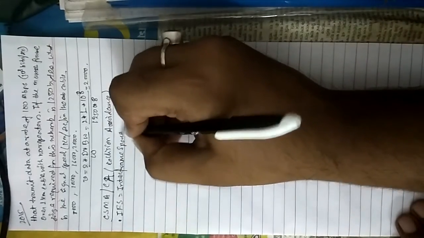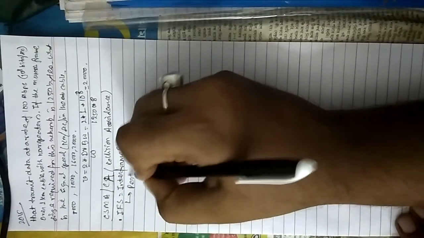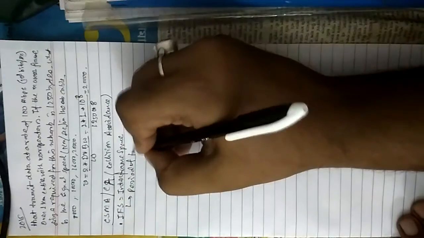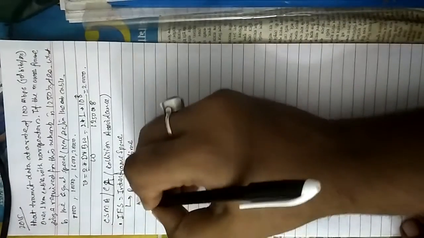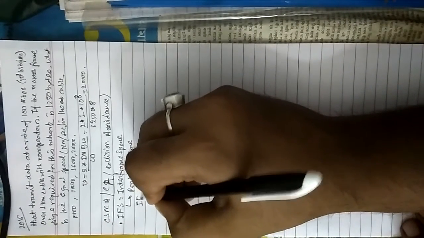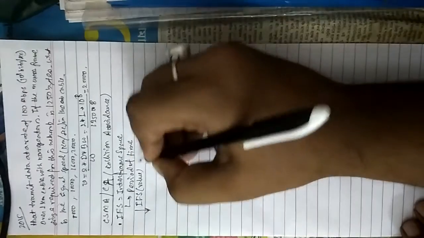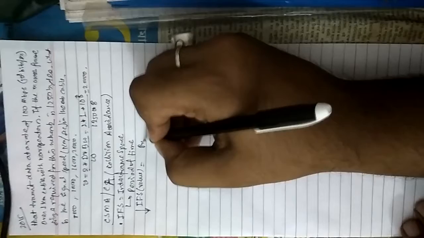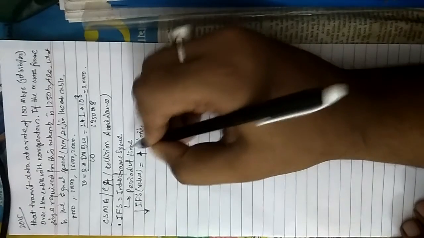Basically it is a period of time. And another thing, if the IFS value is less, then priority will be high. If IFS value is less, priority will be high. Okay, so this thing we have to consider.